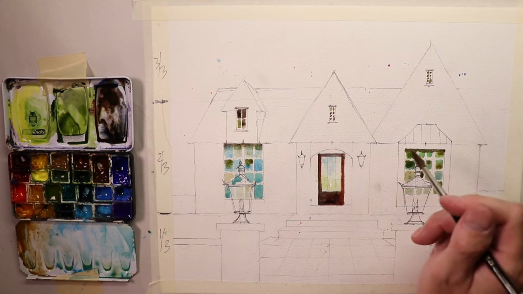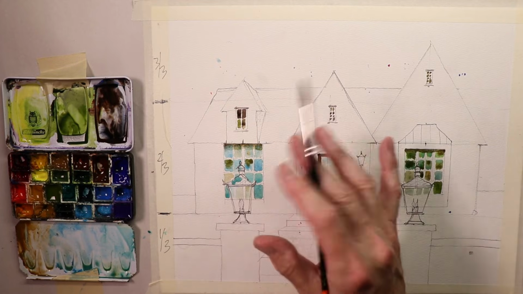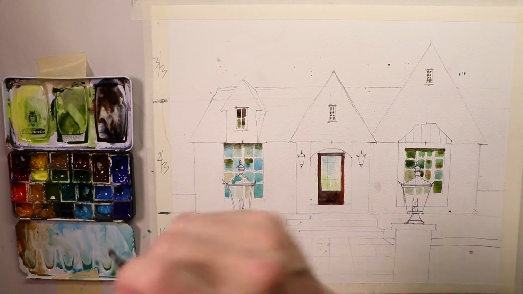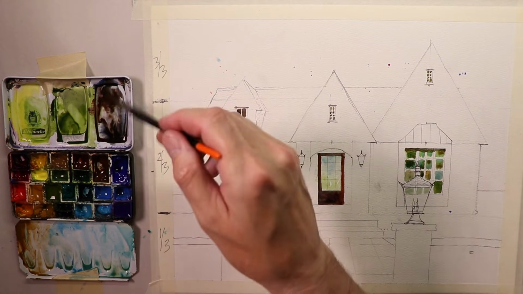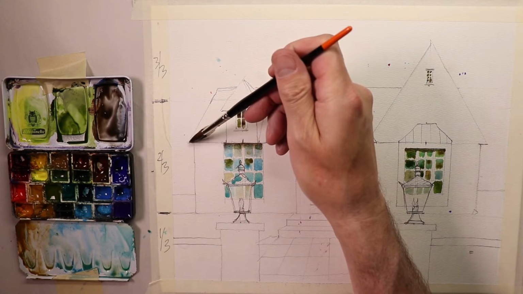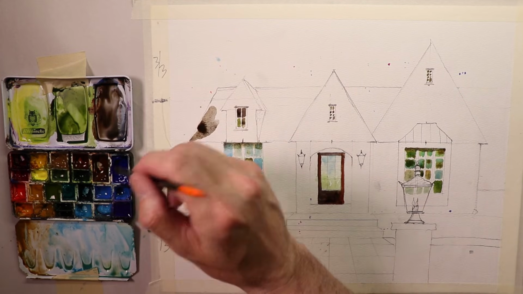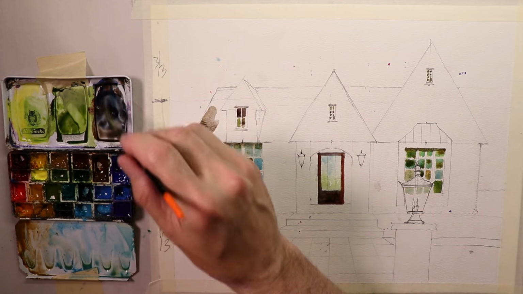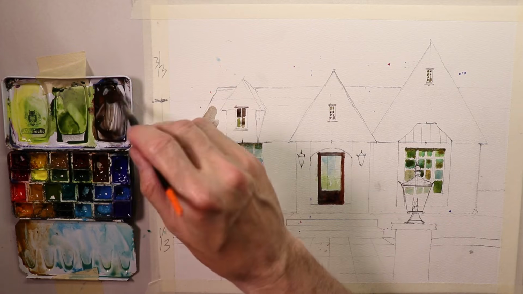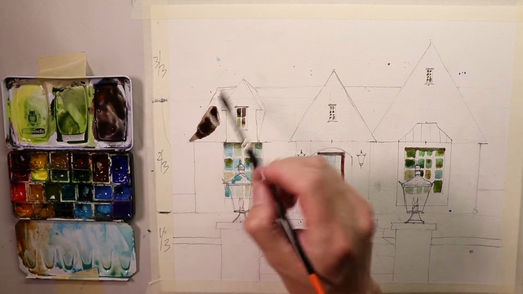Okay, so now we were going to just start doing the roof, because the roof is pretty dark. Let's get our darker washes in. Now what's interesting is let's use this here, which is like a brown blue mixture, right? We had French ultramarine blue, burnt sienna, burnt umber. Let's add a little purple to that.